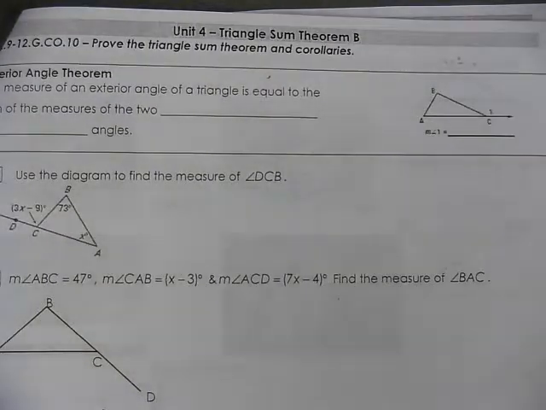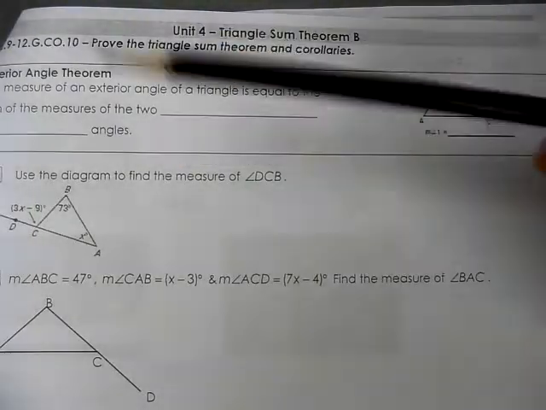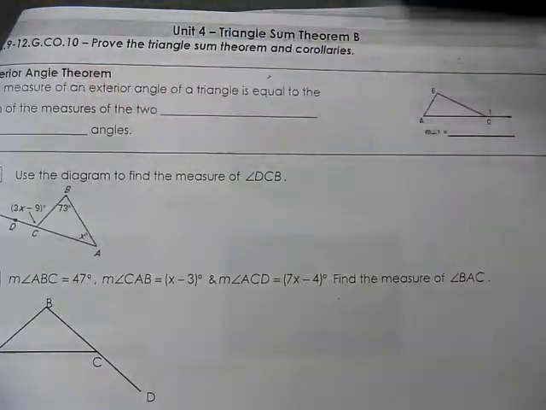This is geometry. This is the second day of notes for Unit 4. We're talking about the triangle sum theorem and particularly about the exterior angle theorem.